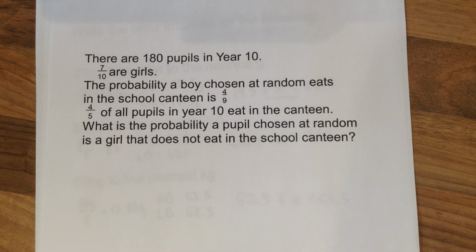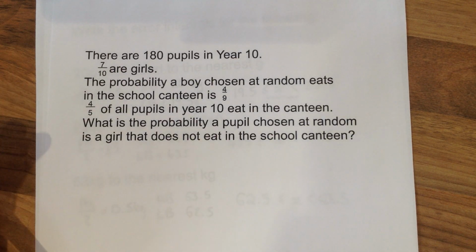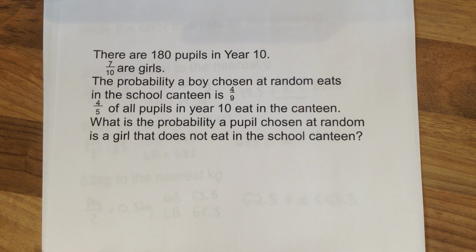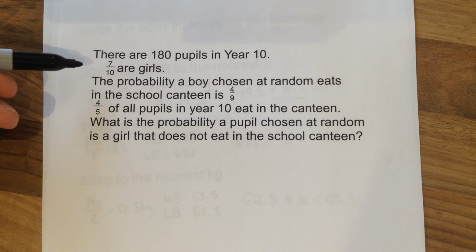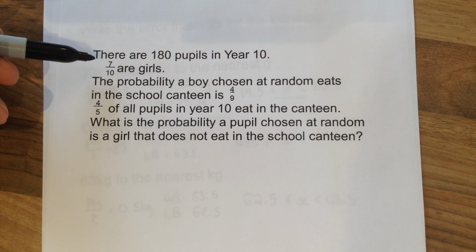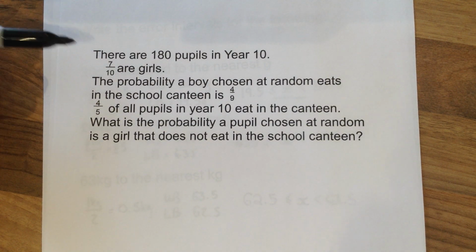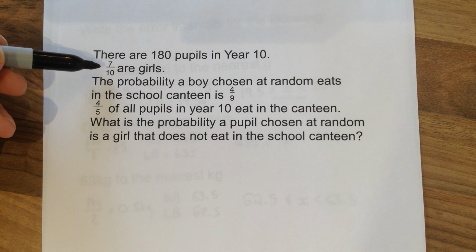This is the next question we're going to look at, so it's a little bit to do with probability. We've got some fractions in here. So this is another type of question that they love to put on the exam nowadays, where there's a lot of information, you have to try and decipher what it wants us to do. So if we try and take each line at a time, there are 180 pupils in a Year 10 form, or Year 10 group. 7/10 are girls.